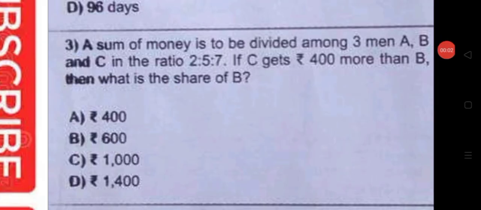Next question is, a sum of money is to be divided among three men A, B, C in the ratio of 2 is to 5 is to 7. If C gets 400 rupees more than B, then what is the share of B? The options are 400, 600, 1000 and 1400. So we will see how to solve this.